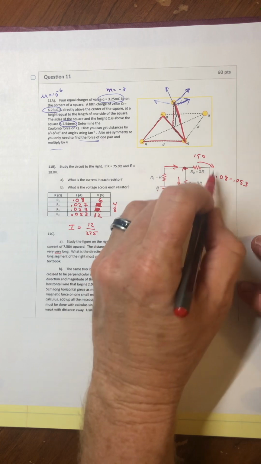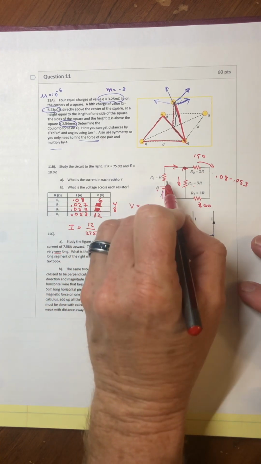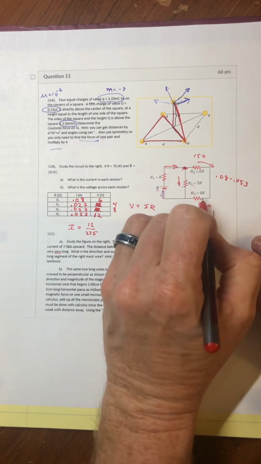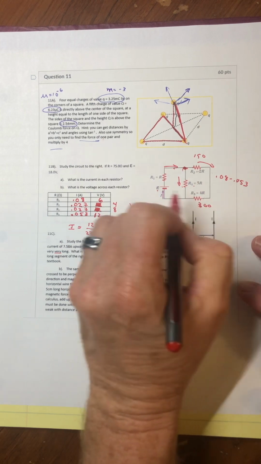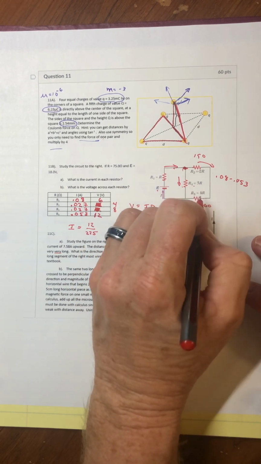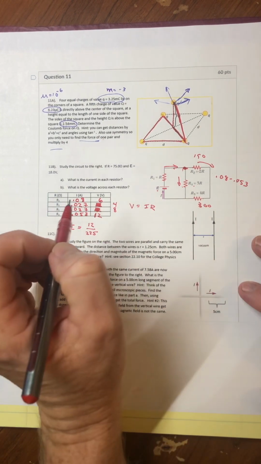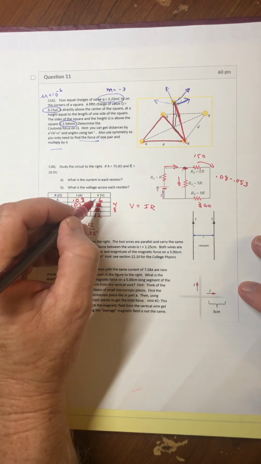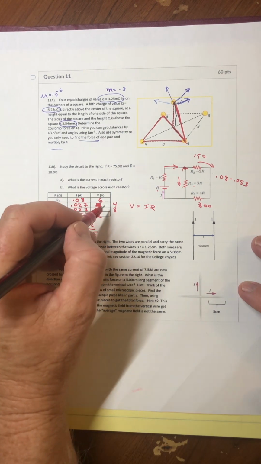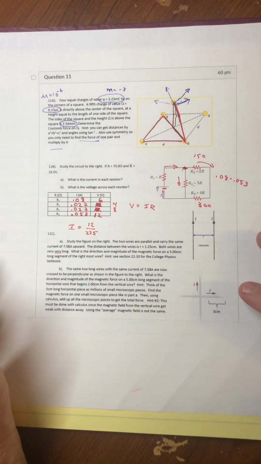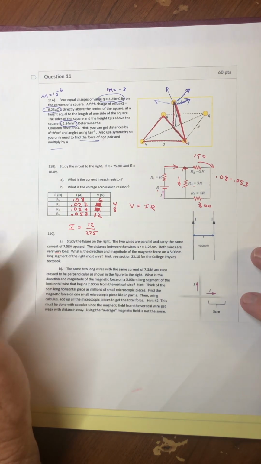Or if you do the big loop, you got 18, and then this is the 6, and then this one and this one. So if you go around these 3, so the 1, the 2, and the 3 should add up also to 18. And they do, and that's how we got there.